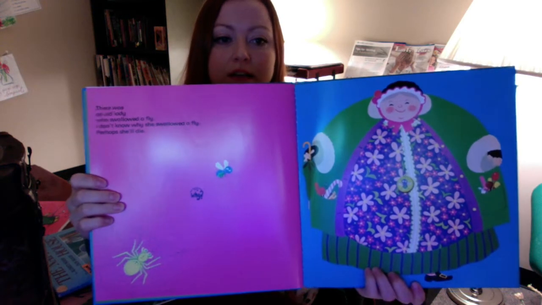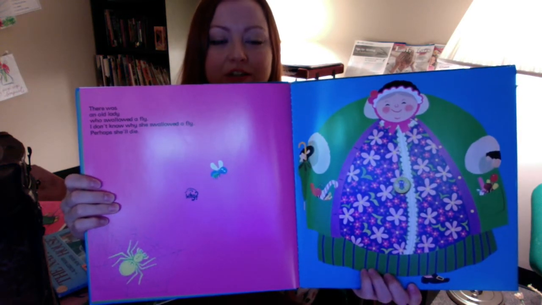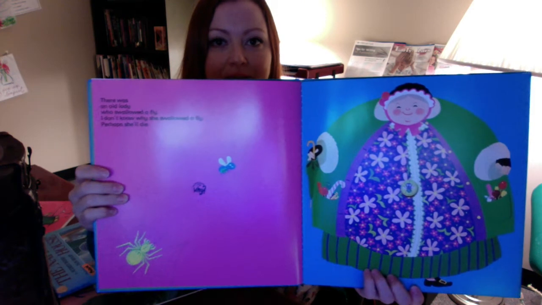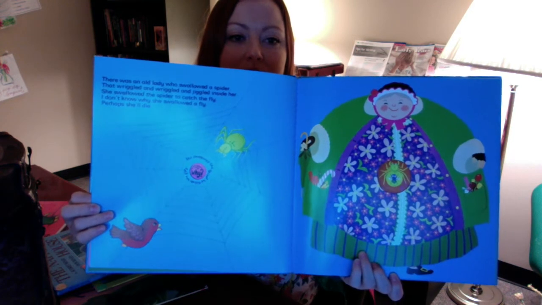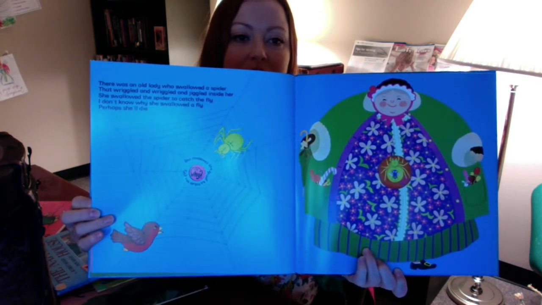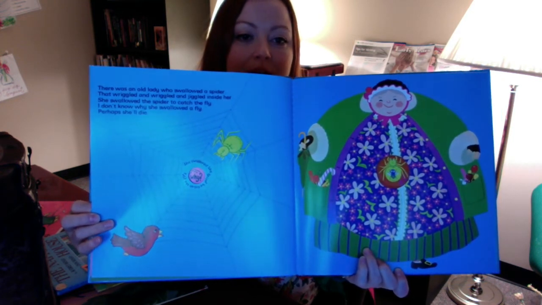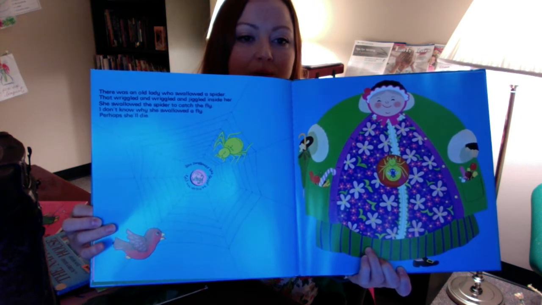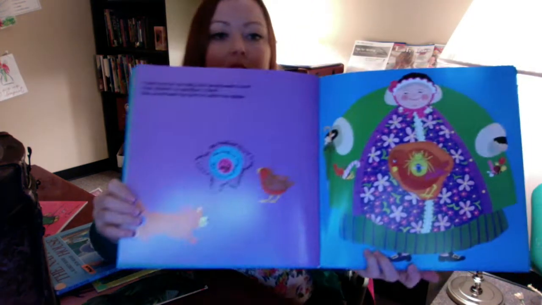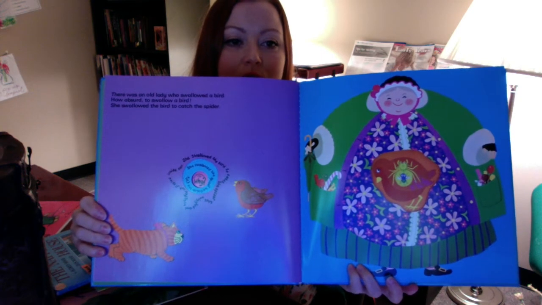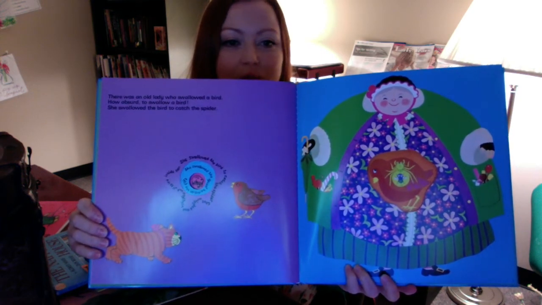There was an old lady who swallowed a fly. I don't know why she swallowed a fly. Perhaps she'll die. There was an old lady who swallowed a spider that wiggled and jiggled inside her. She swallowed the spider to catch the fly. There was an old lady who swallowed a bird. How absurd to swallow a bird!